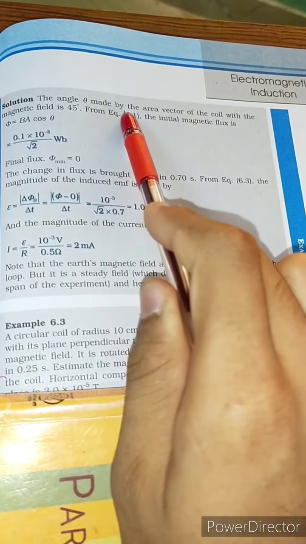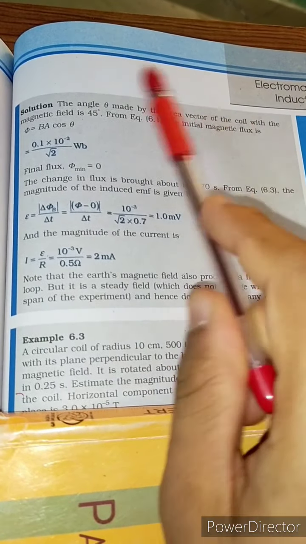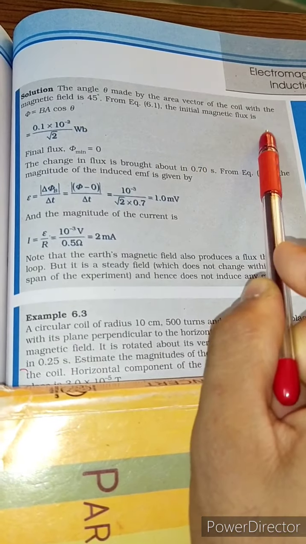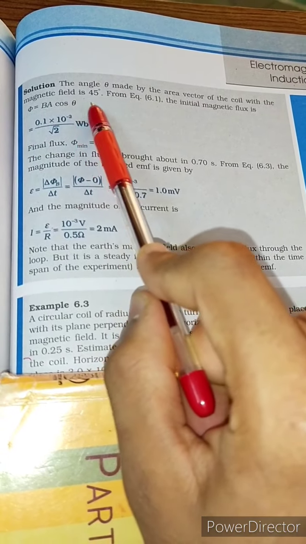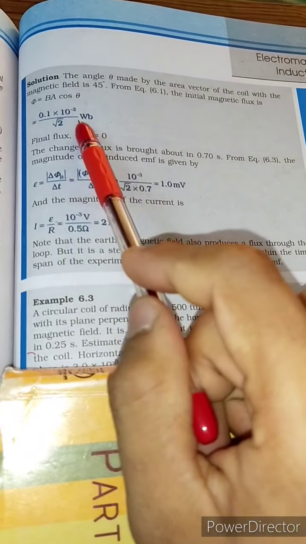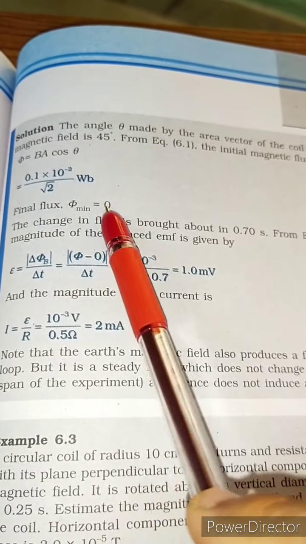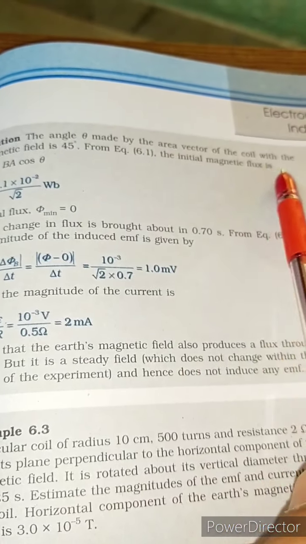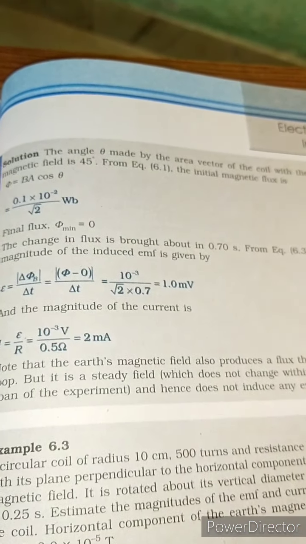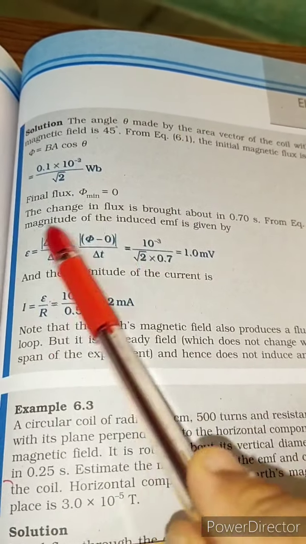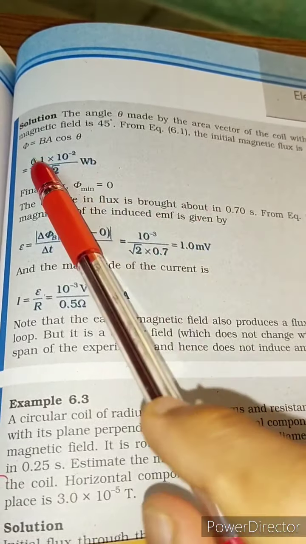First of all, the angle theta made by the area vector of the coil with the magnetic field is 45 degree. From equation 6.1, the initial magnetic flux is phi equal to BA cos theta. So you need to find BA cos theta. You know cos 45 degree is 1 by root 2. And this one is BA. The side is 10 centimeter, so the area is 10 into 10 raised to power minus 2.